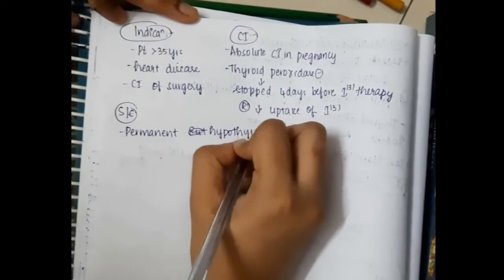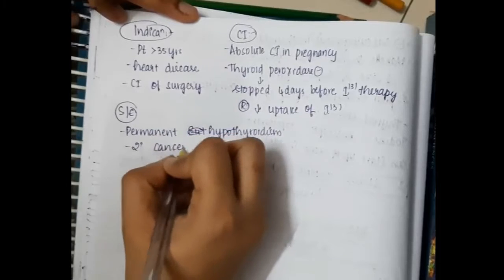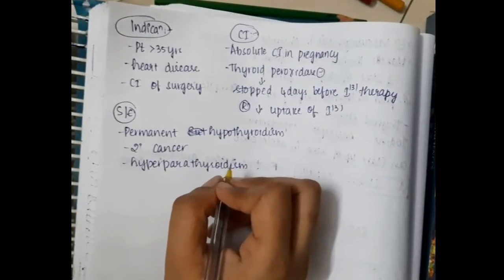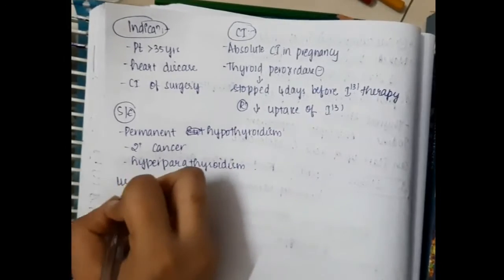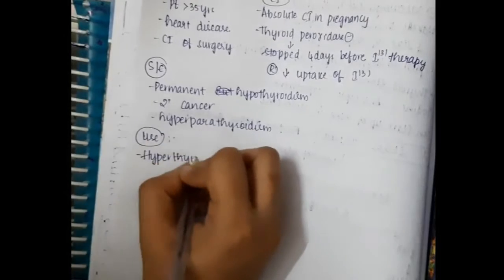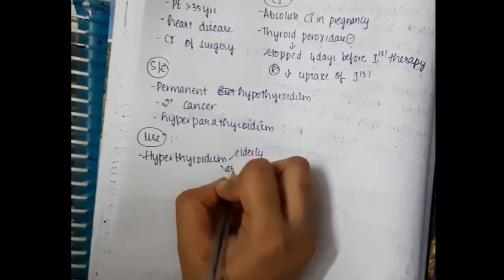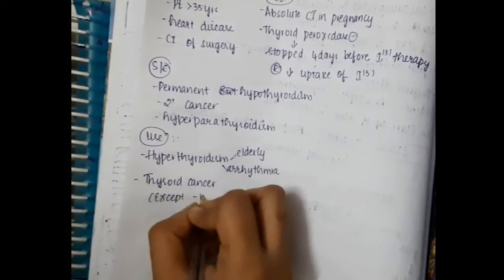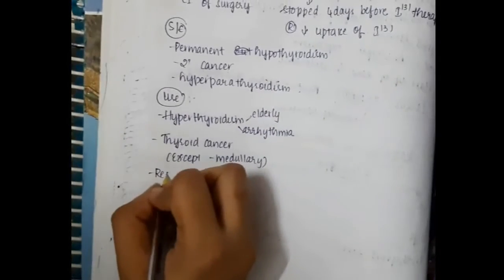If you see the side effects, it causes permanent hypothyroidism. It also causes secondary cancer and hyperparathyroidism. Uses: it is used in hyperthyroidism in elderly and in arrhythmia cases. It is used in thyroid cancer except in medullary carcinoma of thyroid.